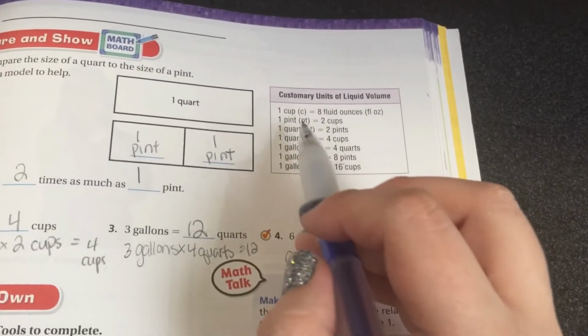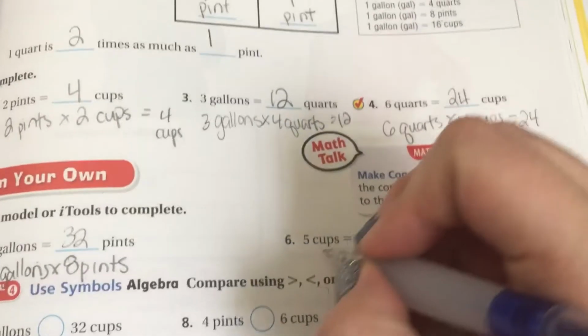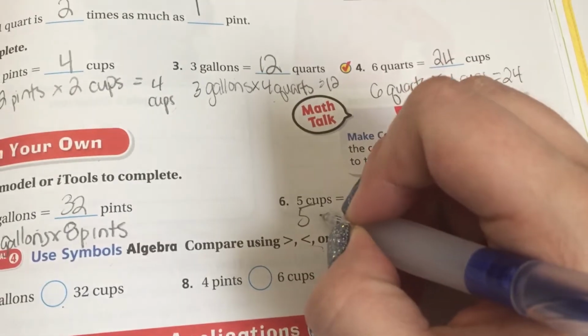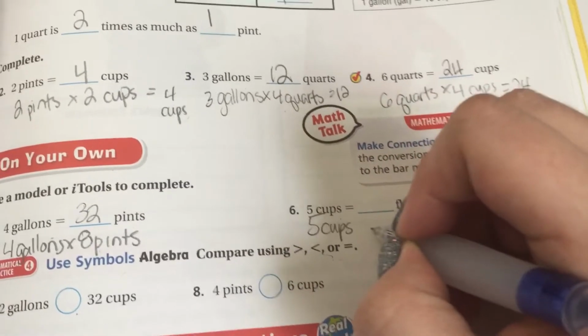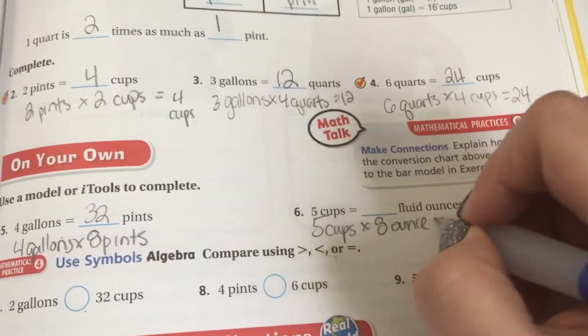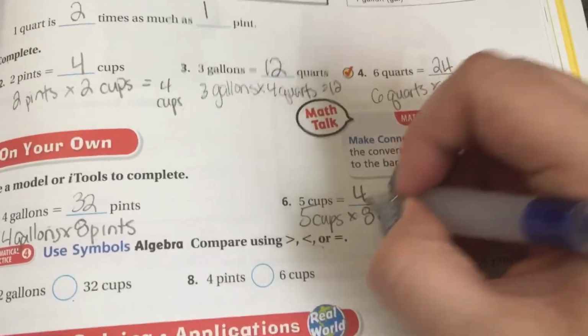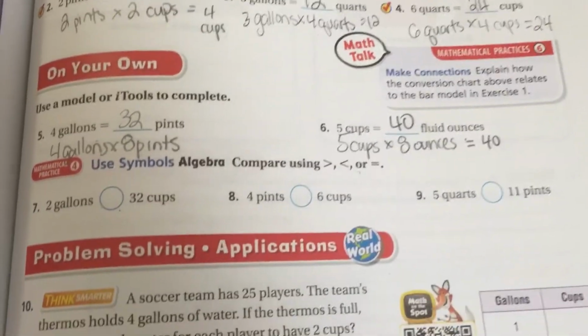5 cups, cups to ounces. 1 cup is 8 ounces. Remember, we drew it over here. 1 cup is 8 ounces. So I'm going to do 5 cups times 8 ounces equals 40. So that's 40 ounces.